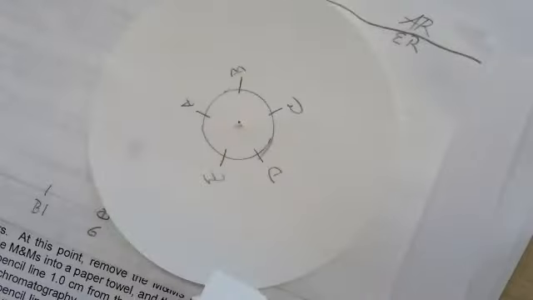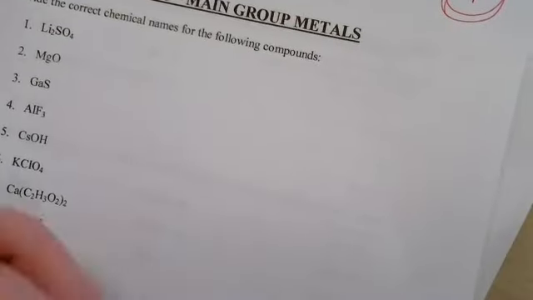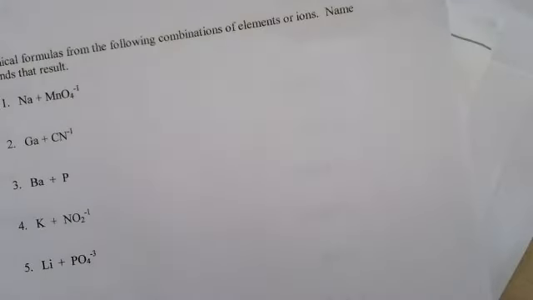Page 4 of your unit packet. Page 4. We take that opportunity to go ahead and practice naming and formula writing. If this isn't completed during our lab work, could you please do that for homework? So page 4. We are working with glassware and an alcohol solution and salt solution, so we definitely need our goggles. I am here to address any concerns that we might have. Go team.